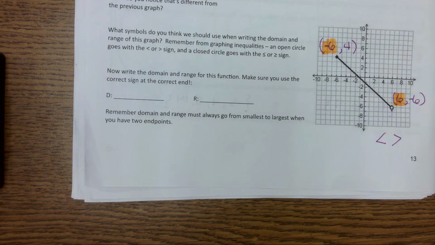Okay, so let's describe this with an inequality. The x values go from what to what?